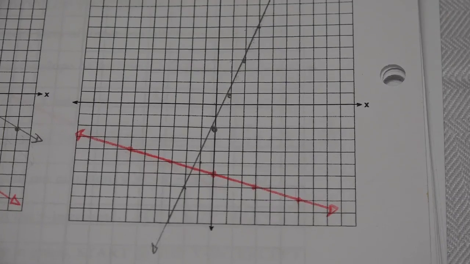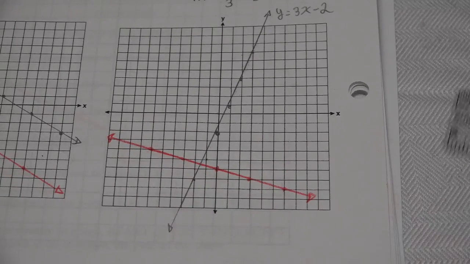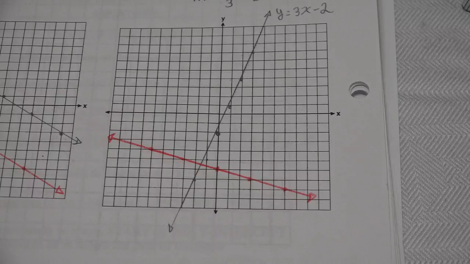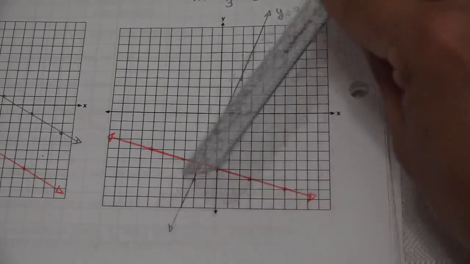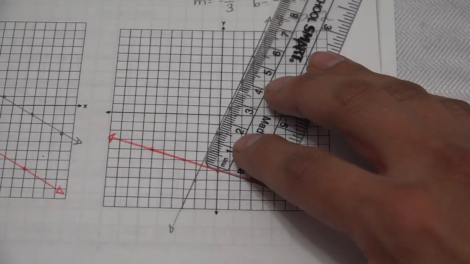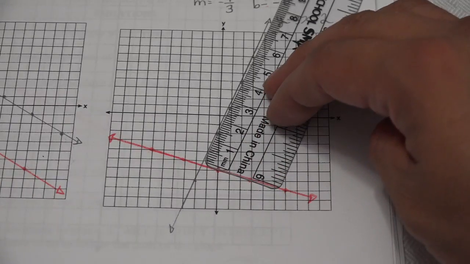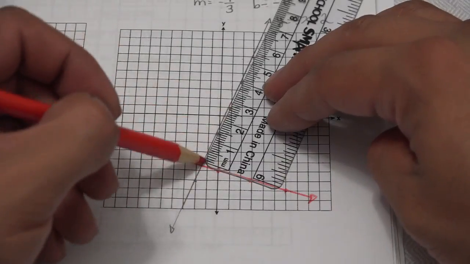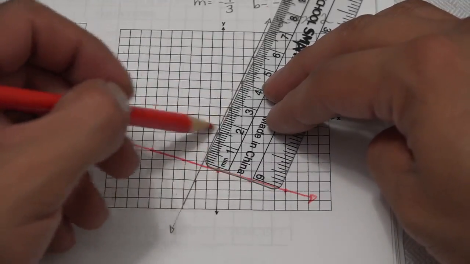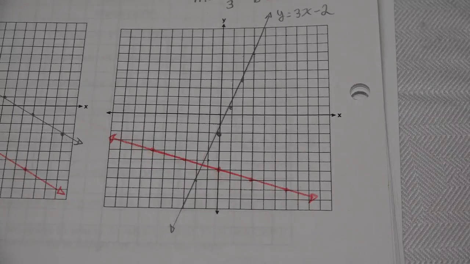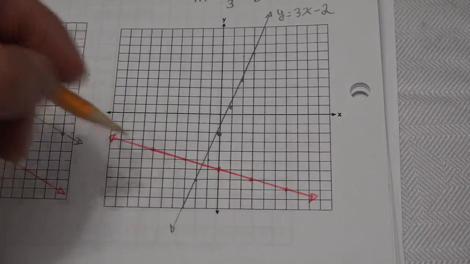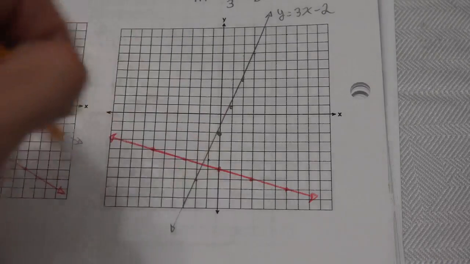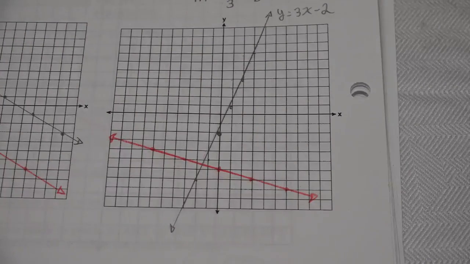Now, let's analyze this. These two lines right here, what kind of lines do you think they are? They're not parallel, definitely not. Let me give you a hint. Follow the path of the ruler. What angle is this? It's a 90-degree angle. Very good. These lines are perpendicular lines. You want to take notes? You write it down. Perpendicular lines.